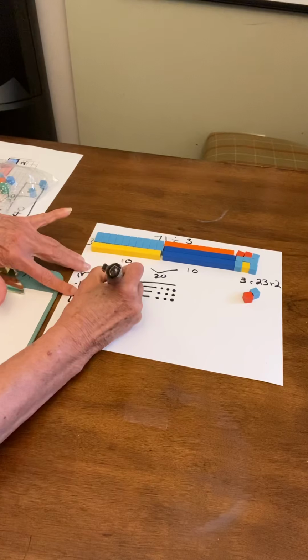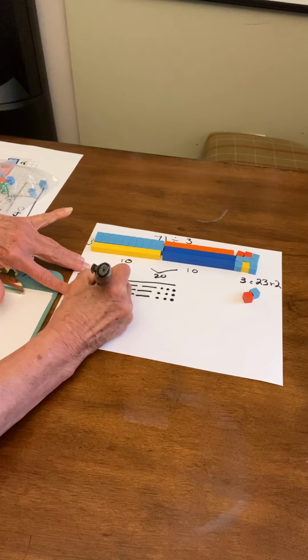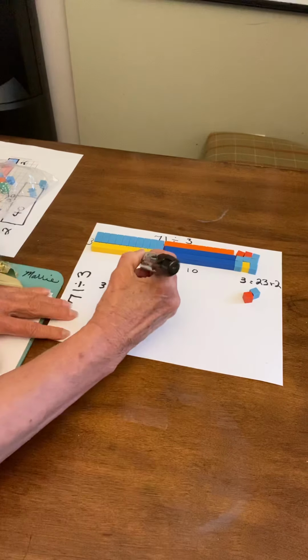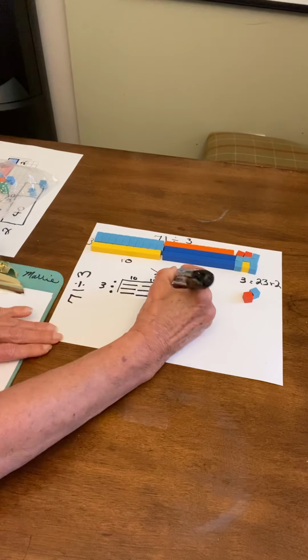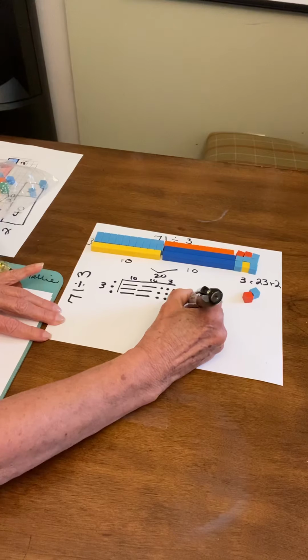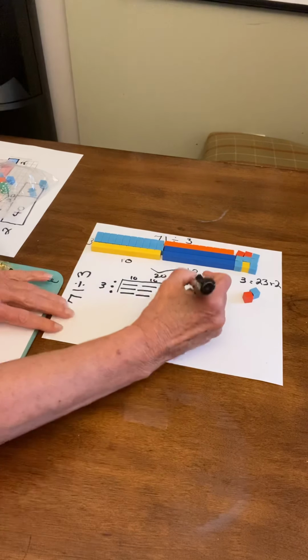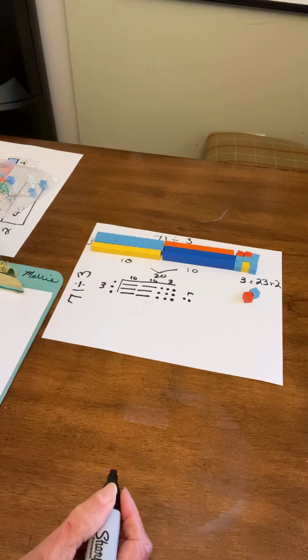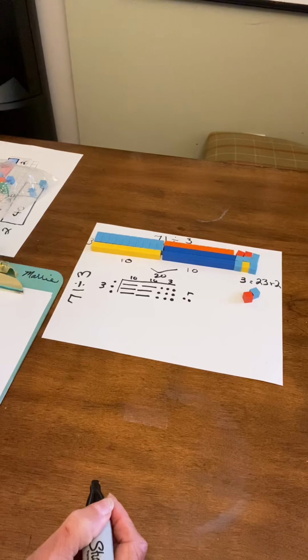He does this. And of course, this is my 3. And then I've got my 10, and my 3. And then, of course, I've got my remainder of 2. That's my remainder, my 2 left over. You can draw pictures like this.